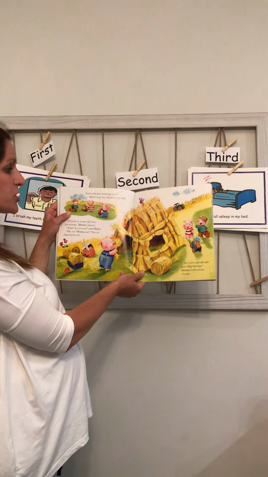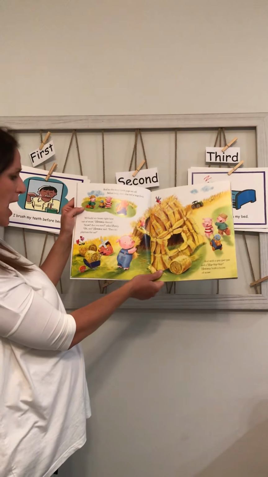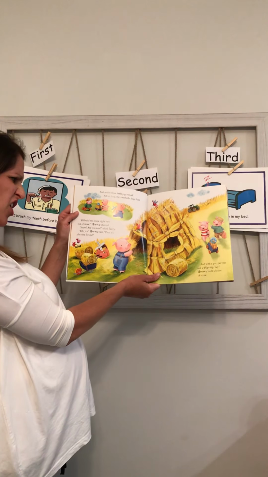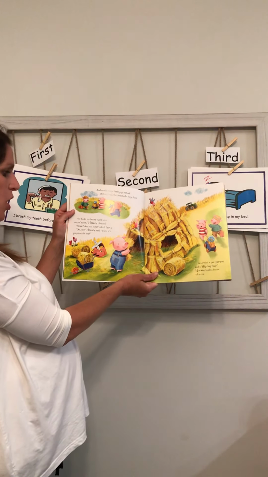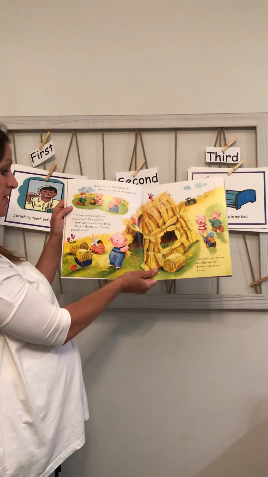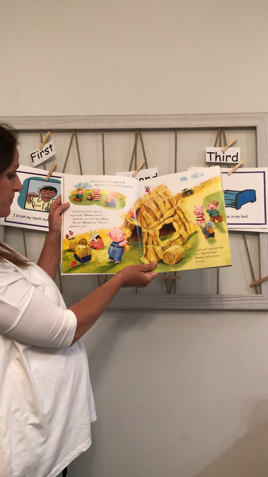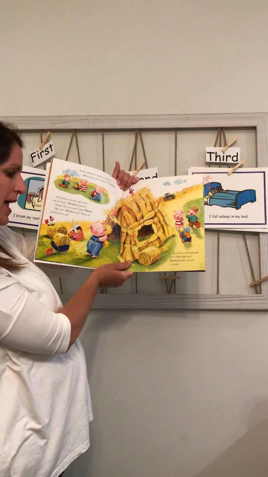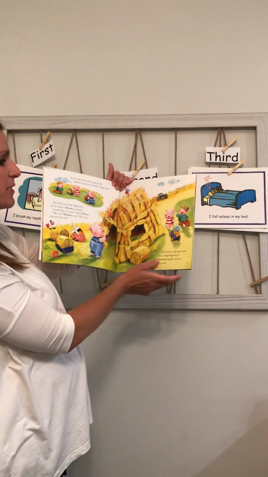Before long, they reached a large field. "I'll build my house right here out of straw," Horace cheered. "Straw? Are you sure?" asked Percy. "Oh, yes," Horace said. "Then it's playtime for me." And with a pat, pat, pat and a hip, hip, hey, Horace built a house of straw.